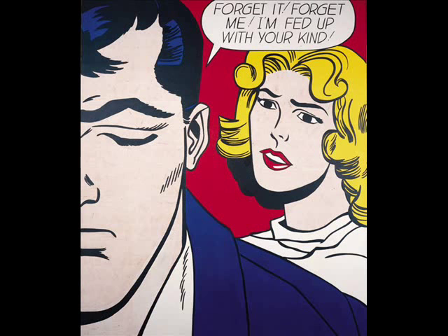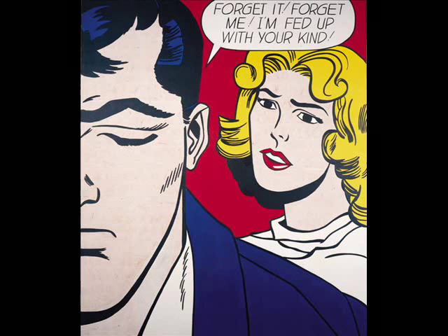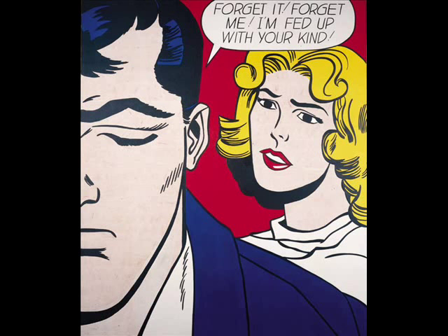This Roy Lichtenstein painting, Forget It, Forget Me, portrays the cliched tough man of action leaving love behind. The pop art style revered mass-produced images of popular culture. Lichtenstein paints a faithful reproduction of a cartoon image, with its speech bubble rendered in the inexpressive lines and flat colors of commercial printing.